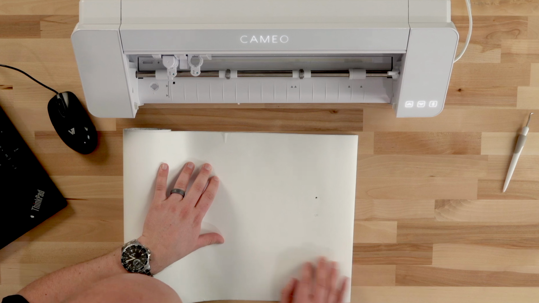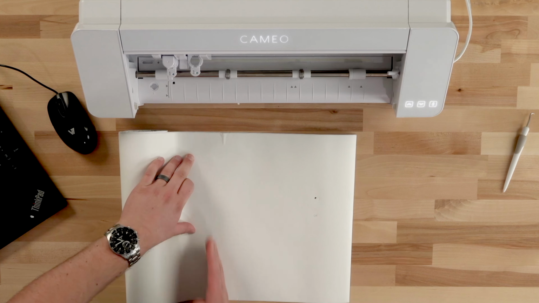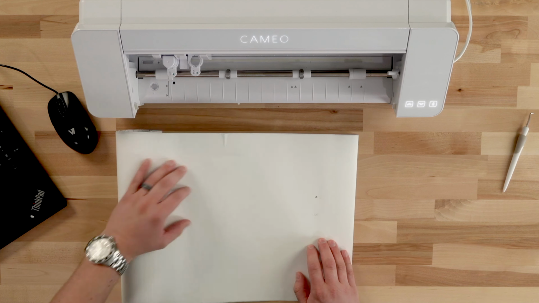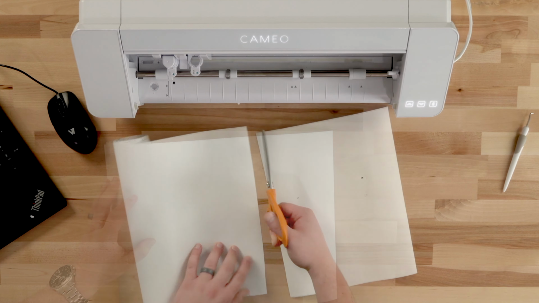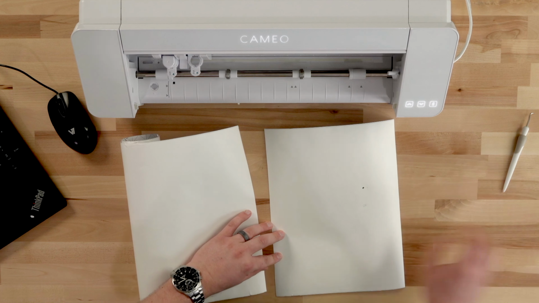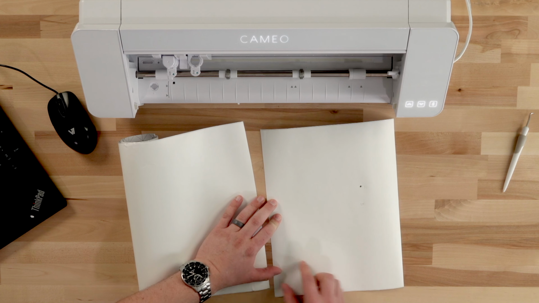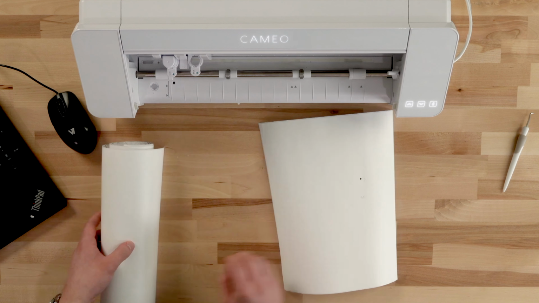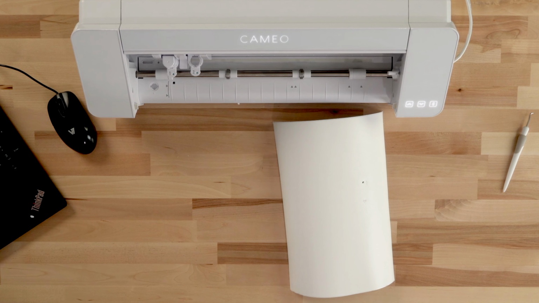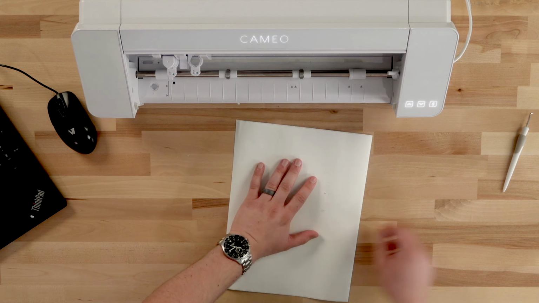So now I'm going to just cut a line across the design so I can weed this out without wasting any vinyl. If I was doing multiple designs, like little smaller designs, I could actually use up the extra white space. But for today, I'm just going to cut out this single design and weed it.